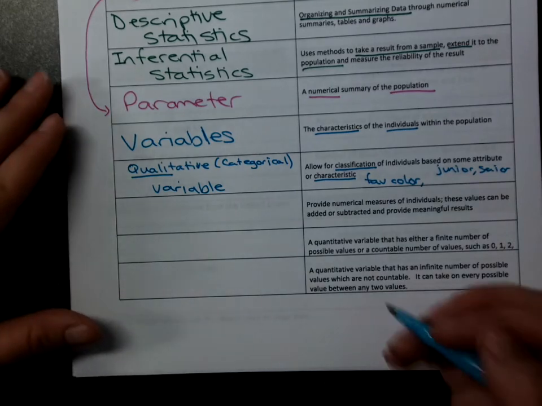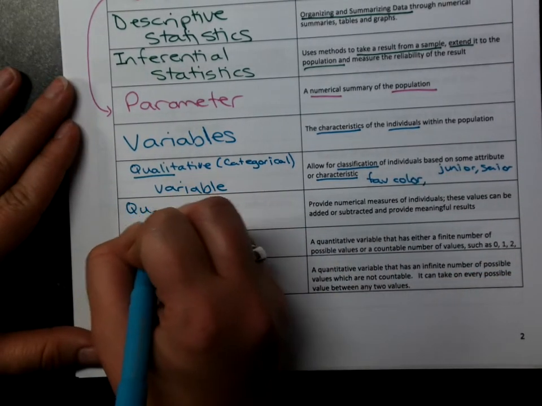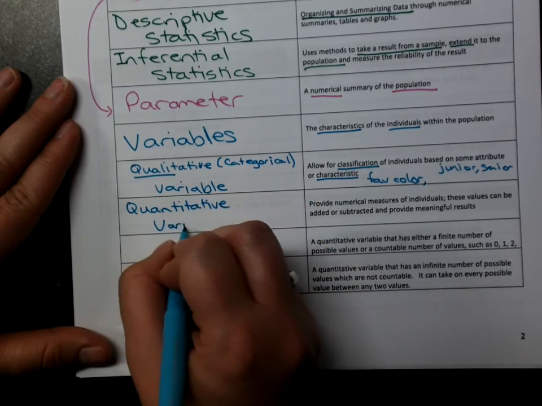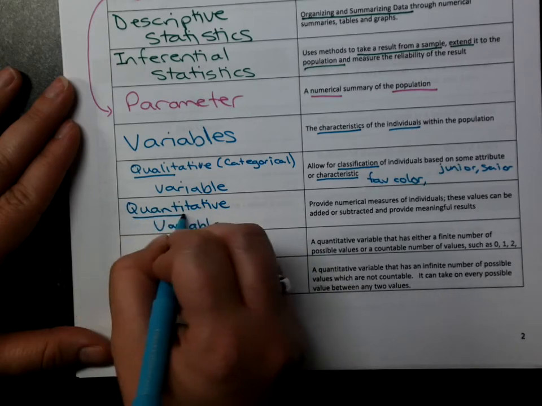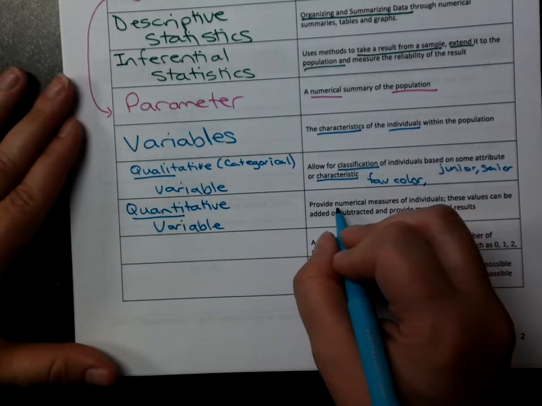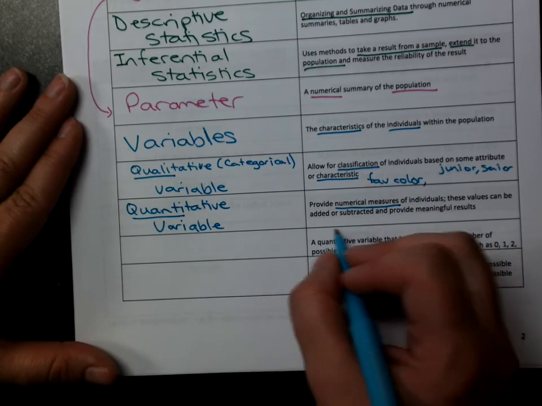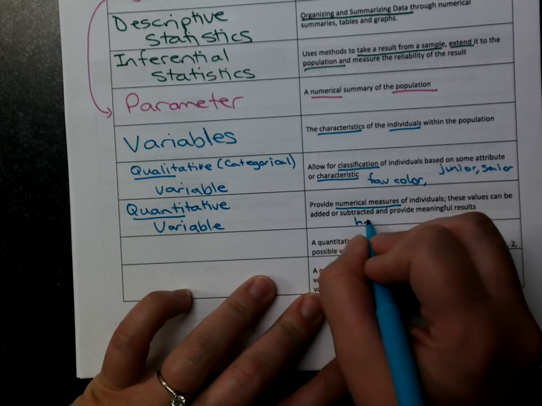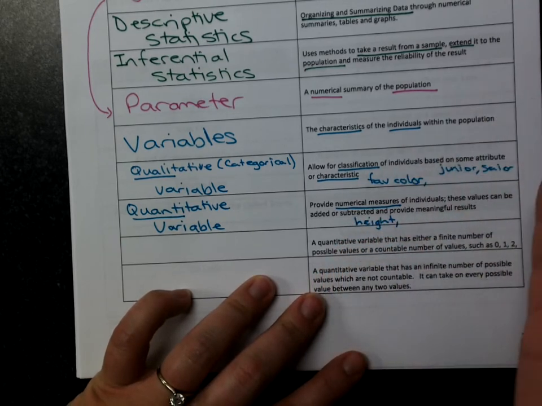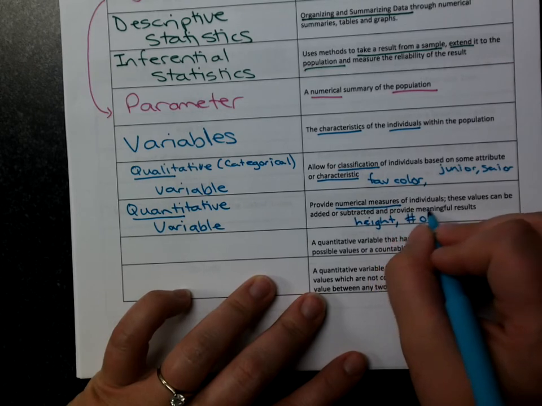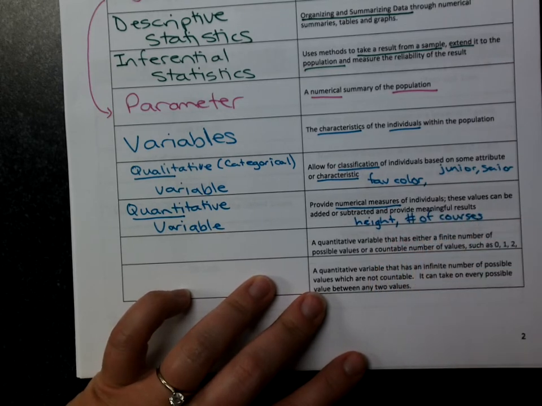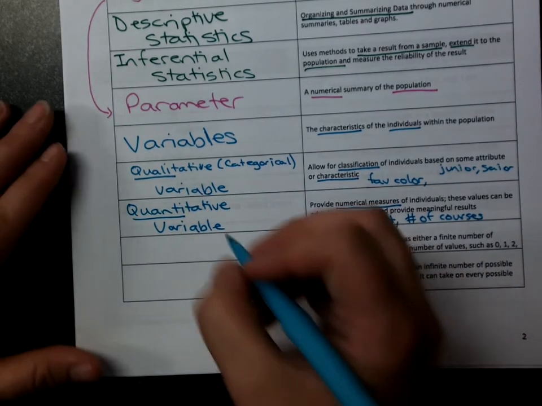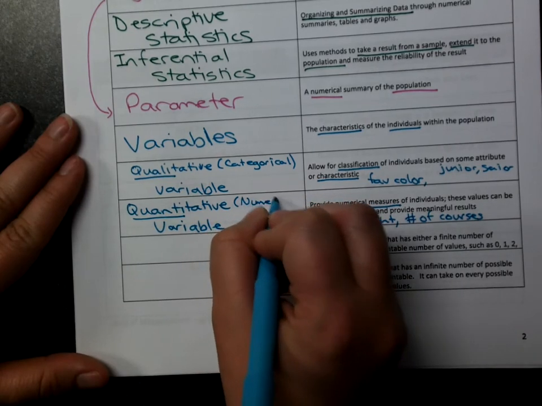Then there's also what we call a quantitative variable. And you'll see the word quantity, quantitative. So this is a numerical measure of individuals where you can add or subtract or average the results. This could be height. This could be weight. It could be number of courses completed or taken, or anything that you would measure or count is quantitative. This is a numerical variable.